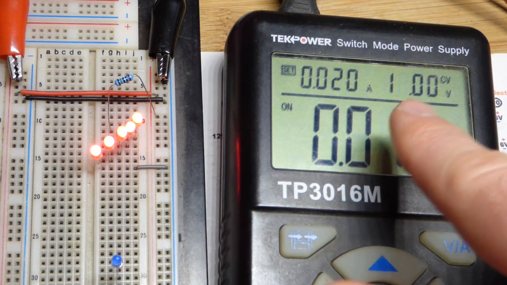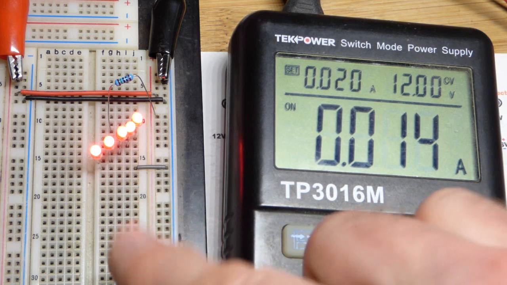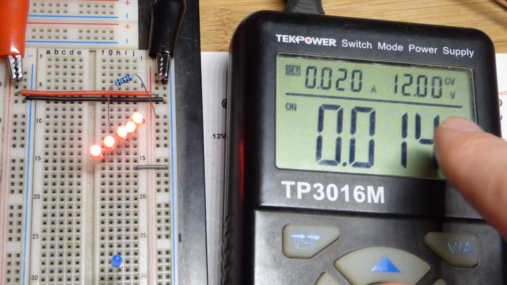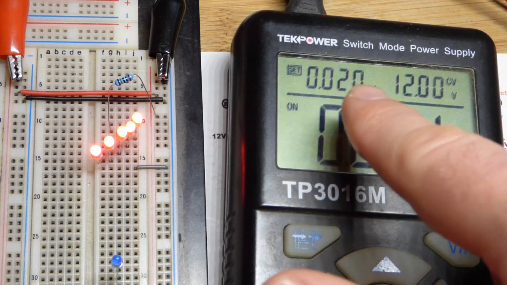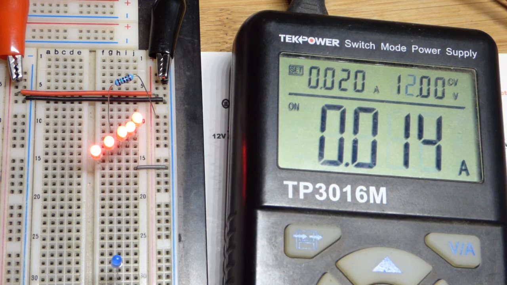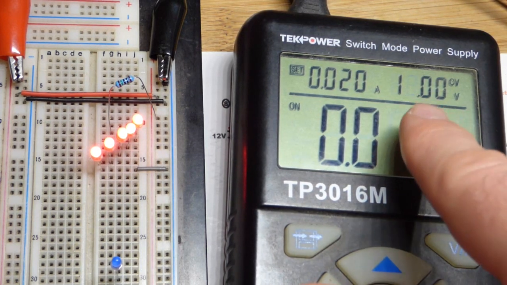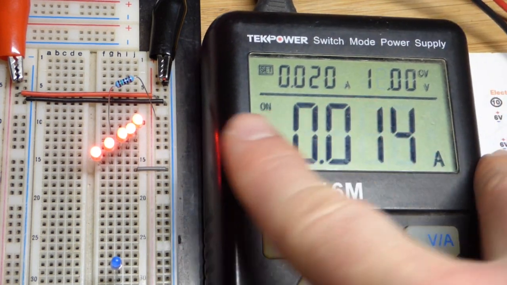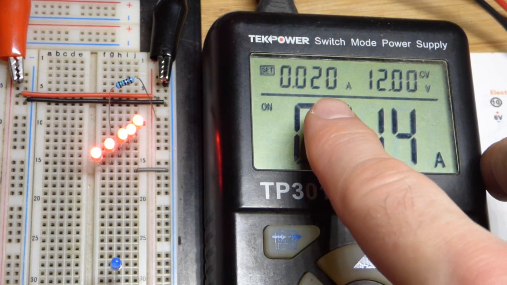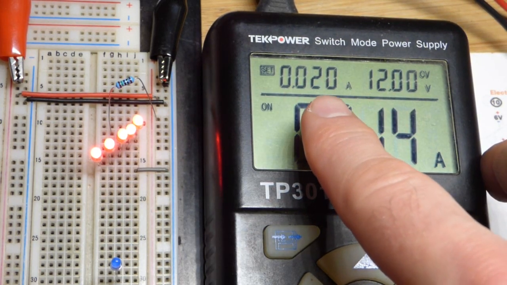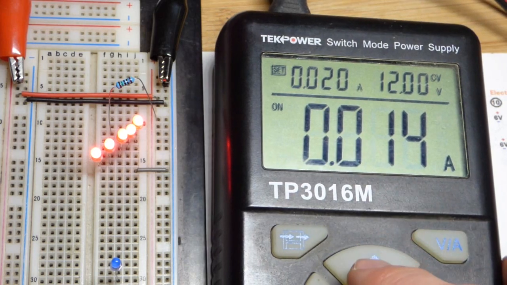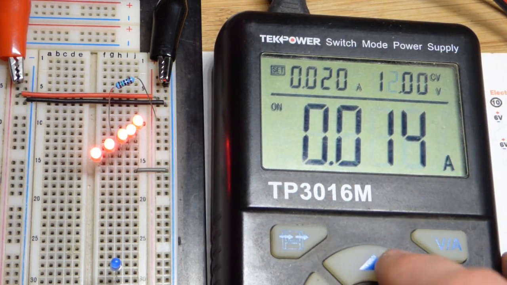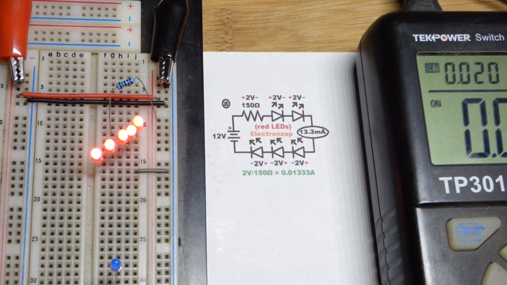I started off powering it with 12 volts, and I probably would have damaged some of my new LEDs, but I had the current limited to 20 milliamps. So we're not going to worry about that now. Just be aware, set the power supply to a current that will protect the circuit if you mess something up. So we got the 12 volts there, and that's about it.